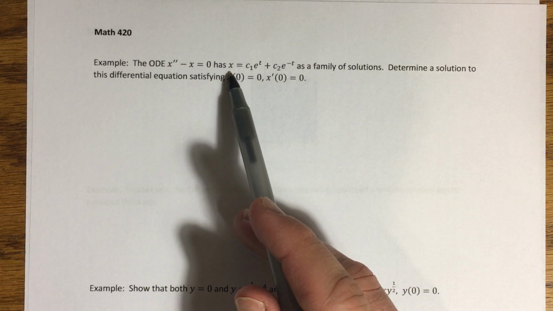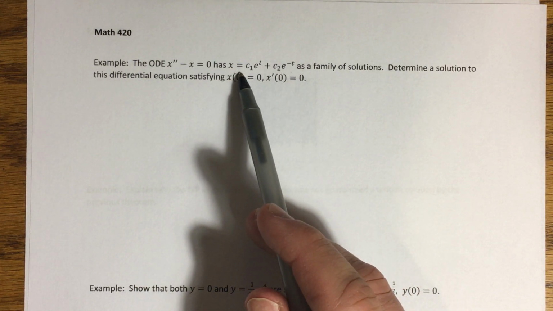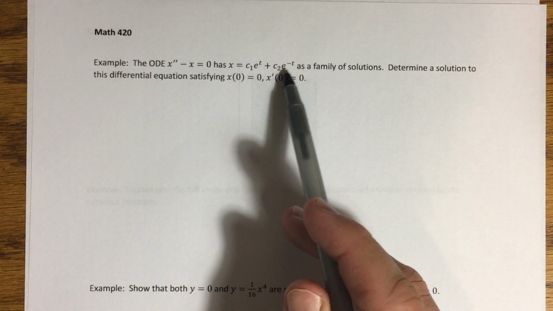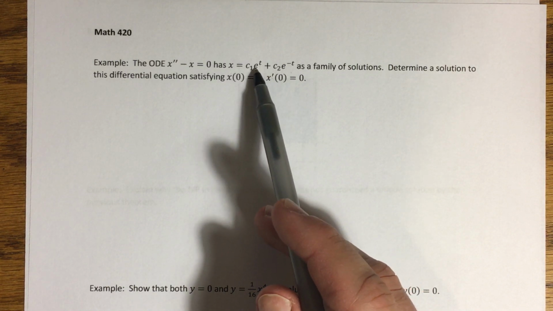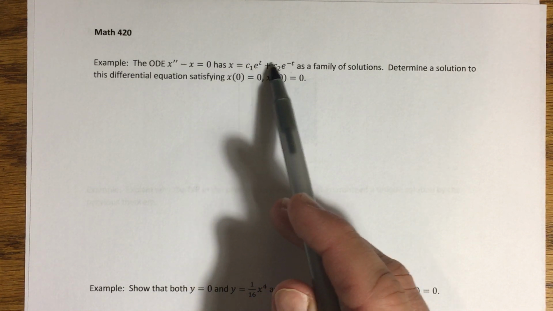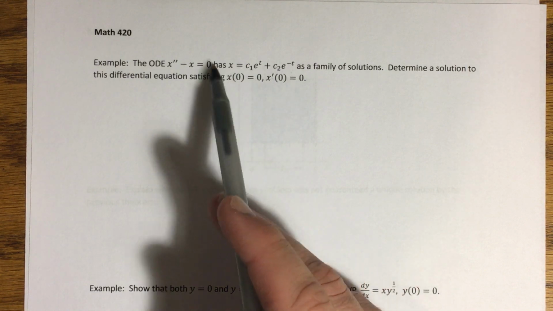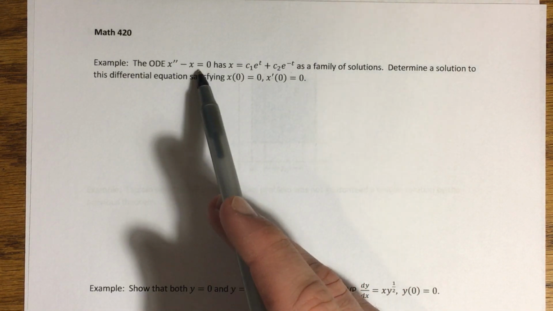And we're told that this is a family of solutions: x equals c1 e to the t plus c2 e to the negative t. I encourage you to verify. This one's very easy to verify. I encourage you to check that and make sure that it actually is a solution to this differential equation.